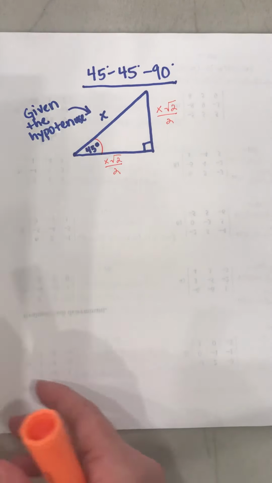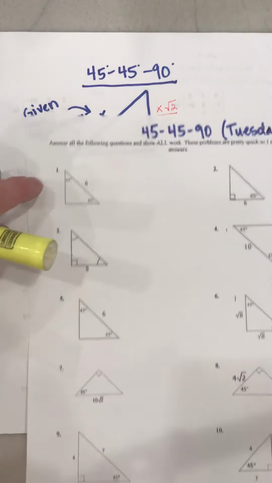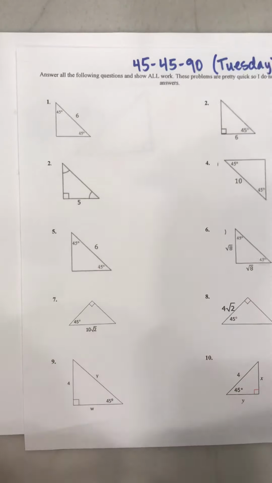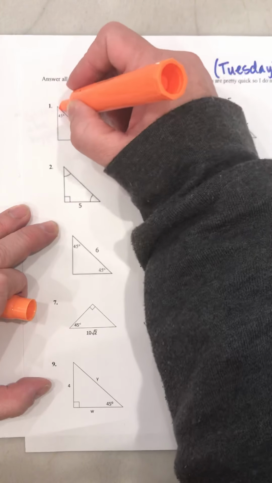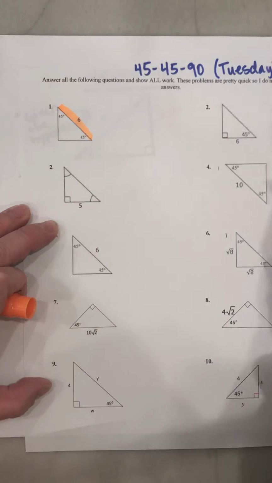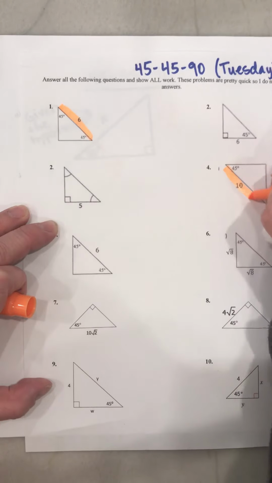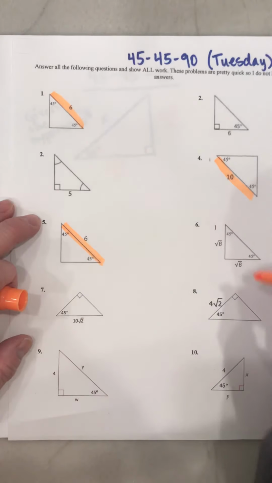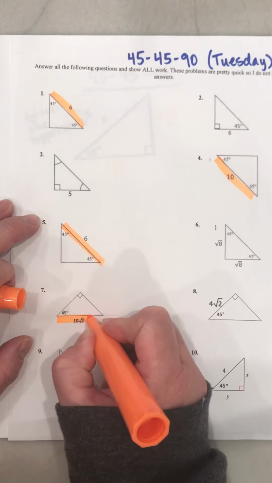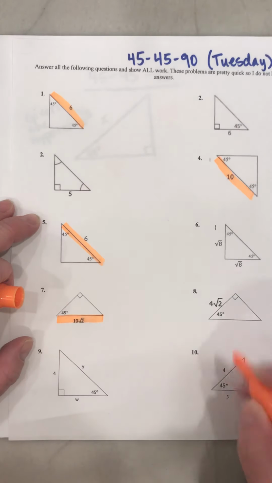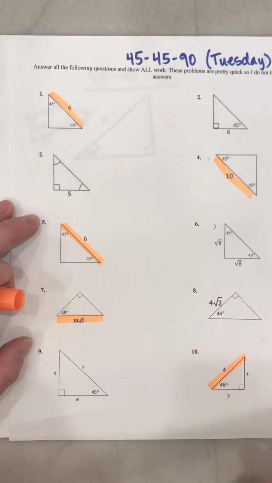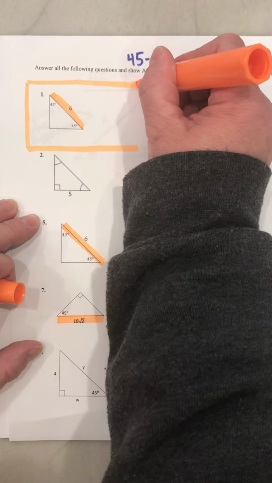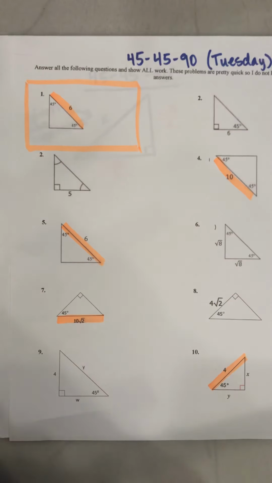So let's look at the homework assignment from Tuesday, and we're going to find all the ones where we're given the hypotenuse. So, oh, here's one. Number 1, number 4, number 5, number 7, and number 10. So we're going to focus on some of these first. We'll do a couple together, and then we'll talk about the other way around.